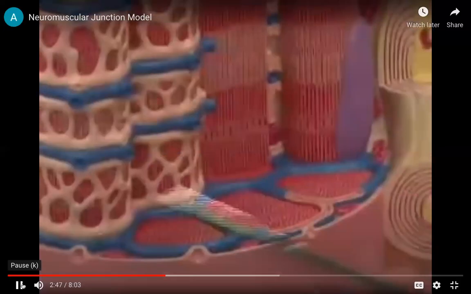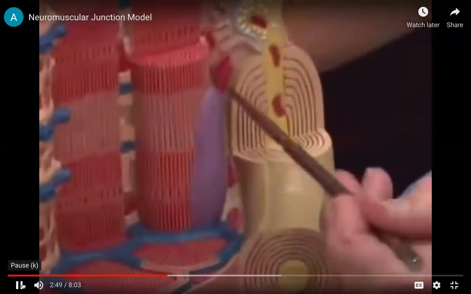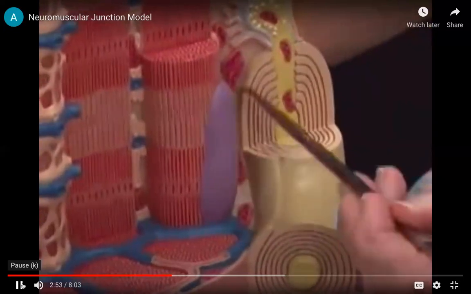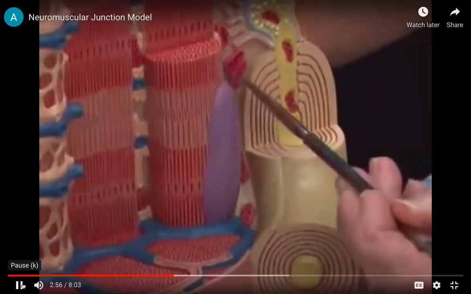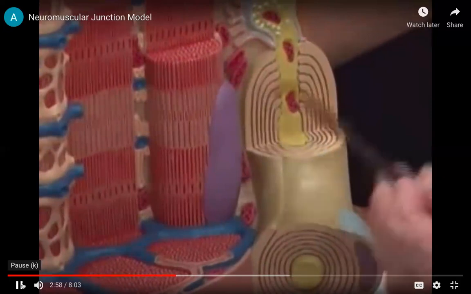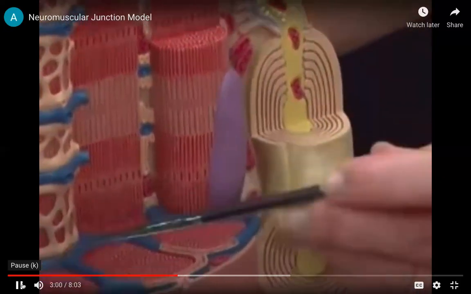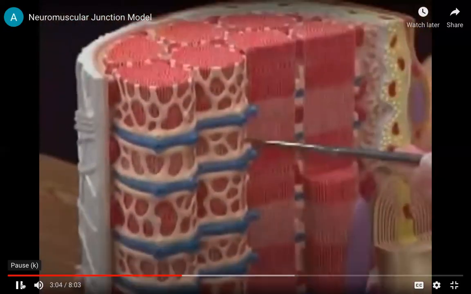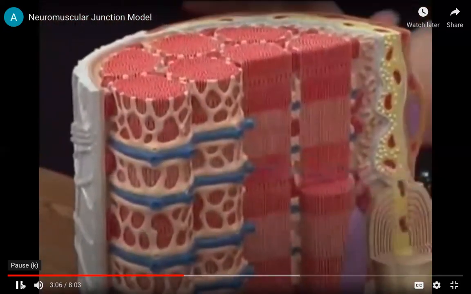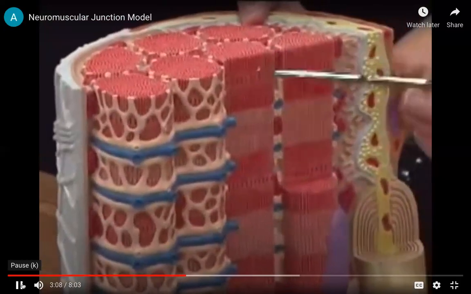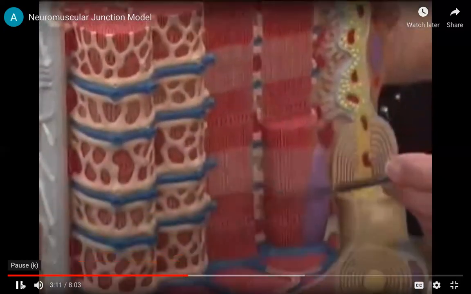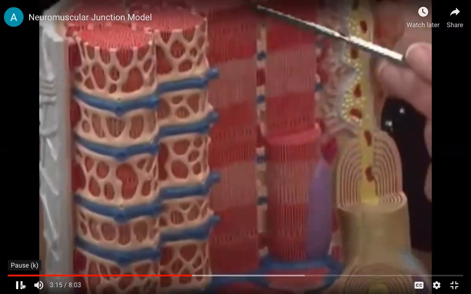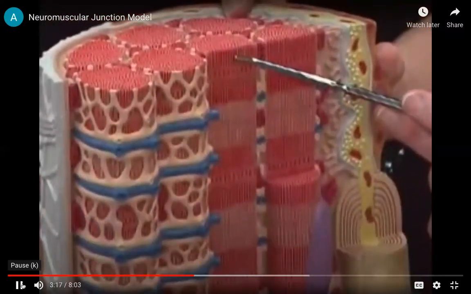If we look over here, we can see one of the nuclei of this part of a muscle fiber. The nuclei are located just under the sarcolemma. That allows the entire sarcoplasm to be filled up with these myofibrils. The myofibrils are made up of repeating units called sarcomeres. The sarcomere is the structural functional unit of skeletal muscle.